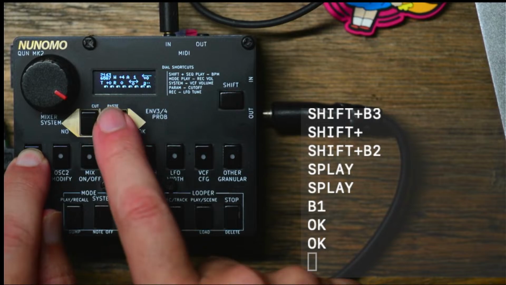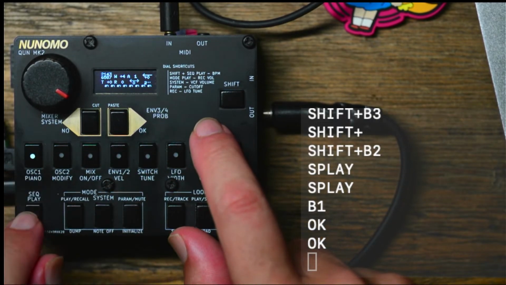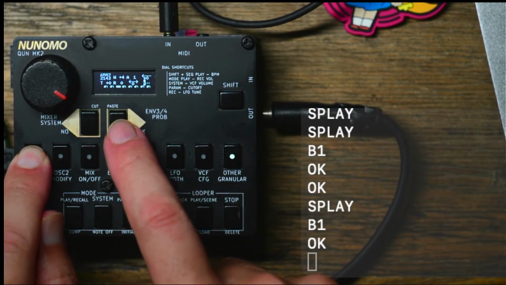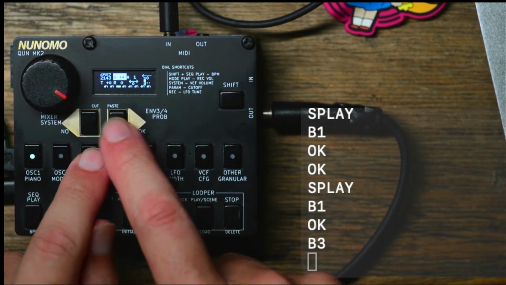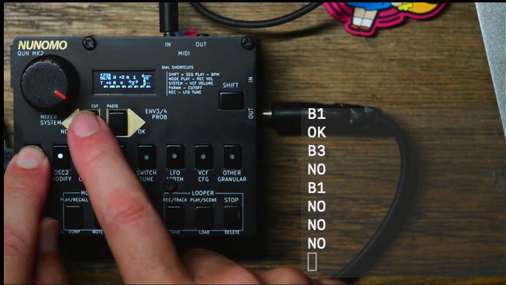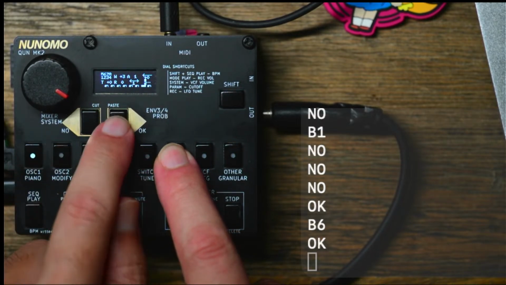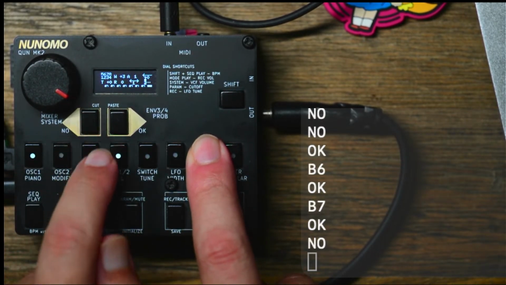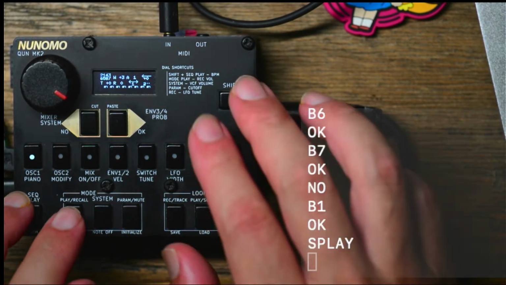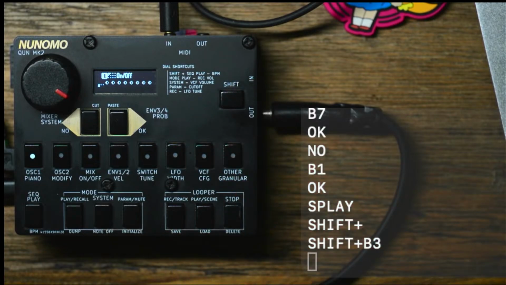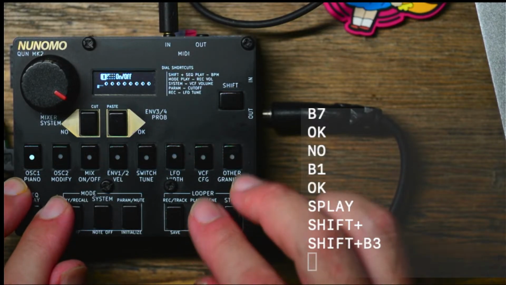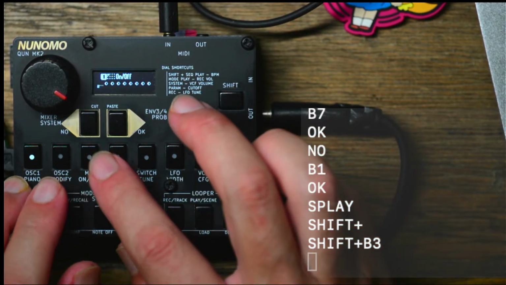Let's try. Let's change the shuffling pattern. Is it changing? Okay. Yep. So as you see, now you can shuffle the pattern.